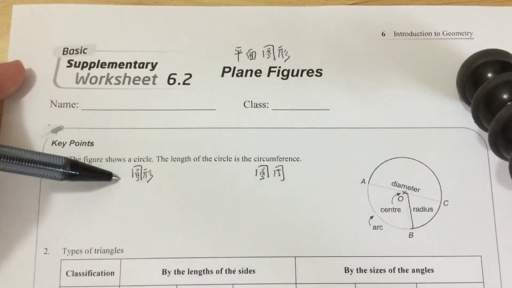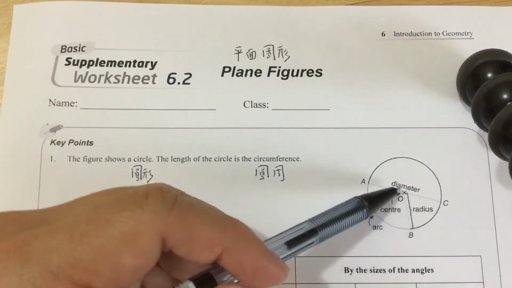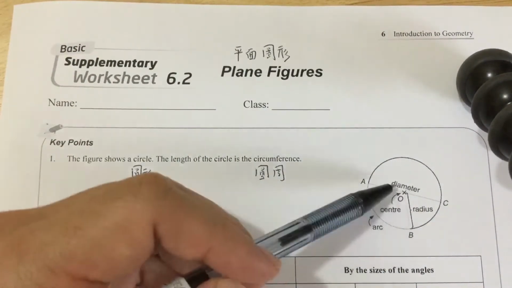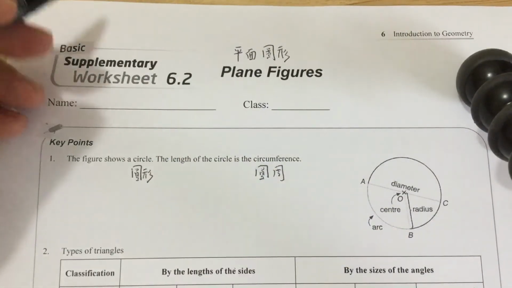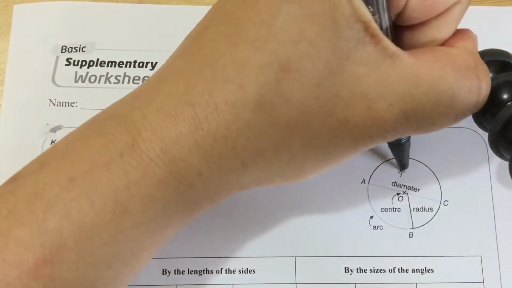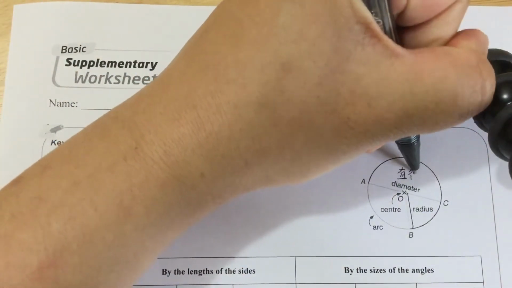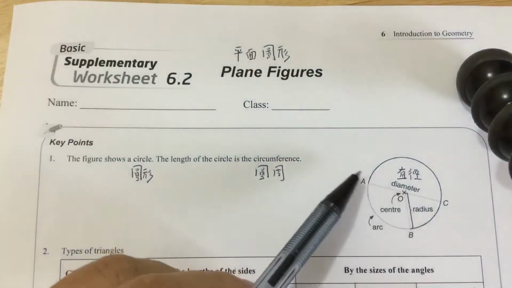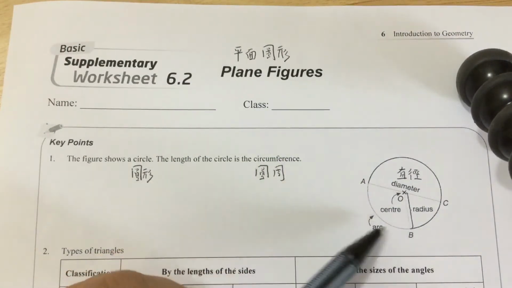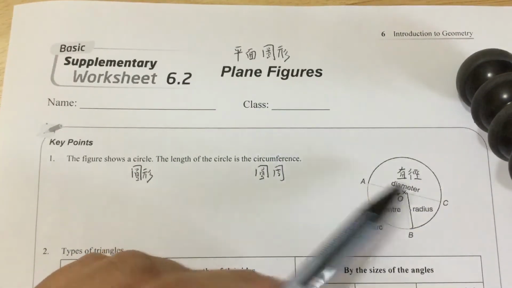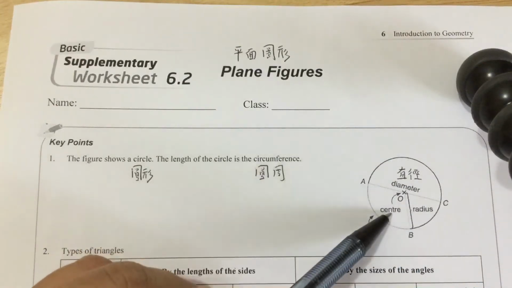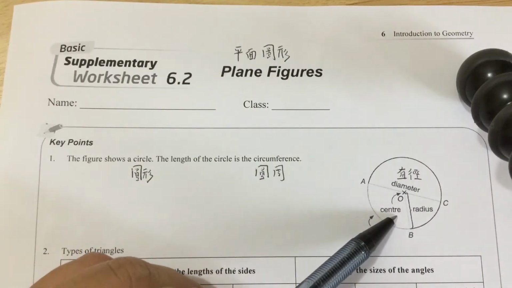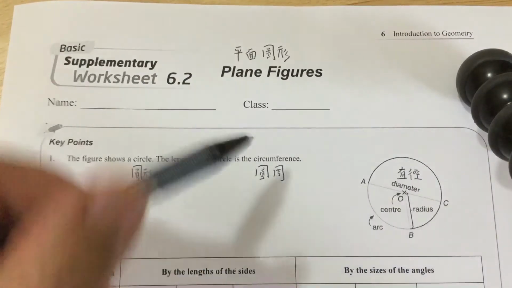After this circumference, we have three words. The first one is called diameter. Diameter in Chinese is called 直徑. That means starting from a point A on the circumference and going to another point C on the circumference, passing through the center. In Chinese, the center is called 圓心. That one is called the diameter.